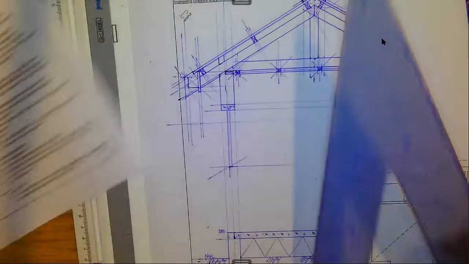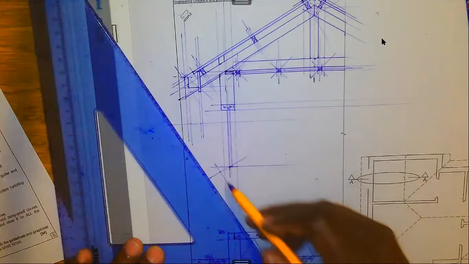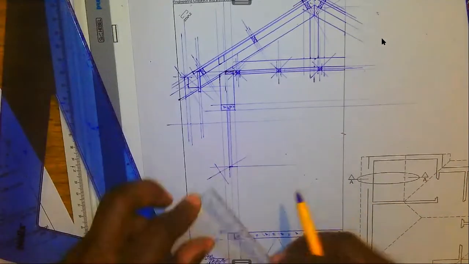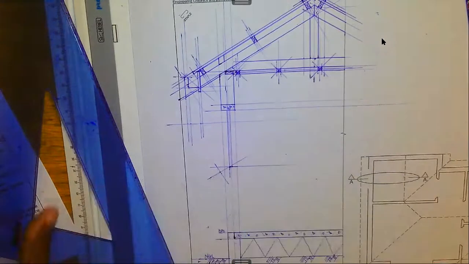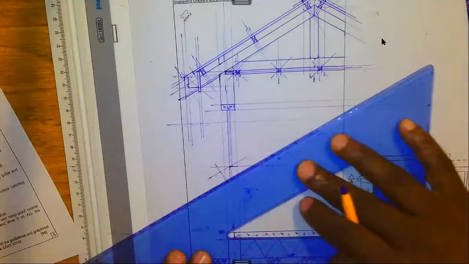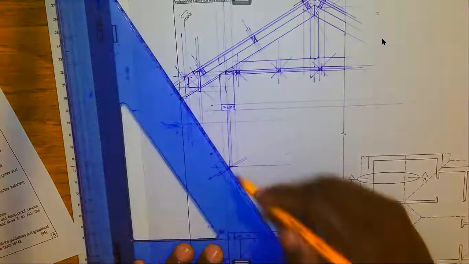Once you have measured that, you draw at 60 degrees. Then 20 millimeters is 1 millimeter, so you measure from here to there, 1 millimeter like that. Then you take this one back, okay? Then at the start, you bring this one like that.